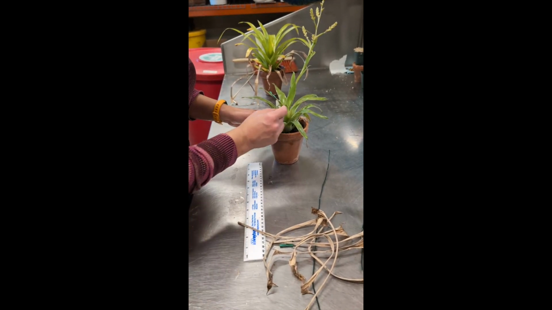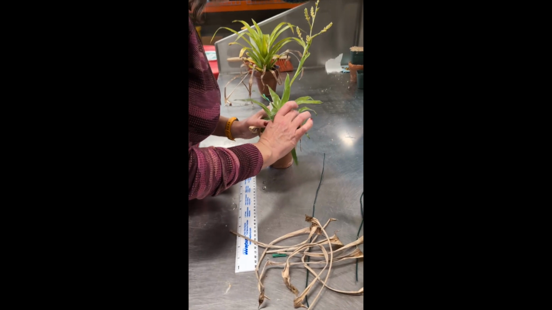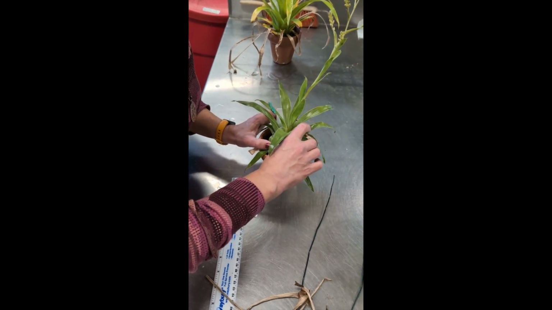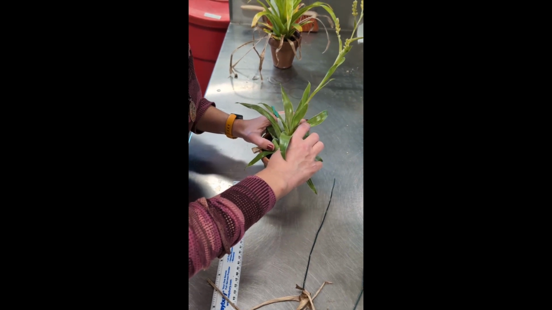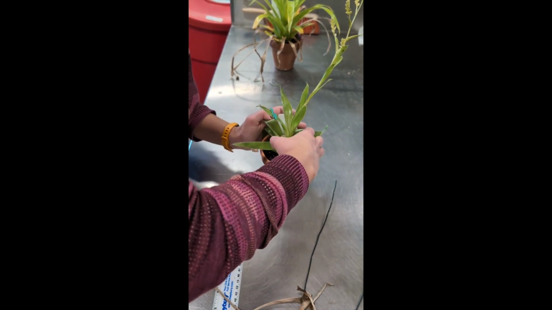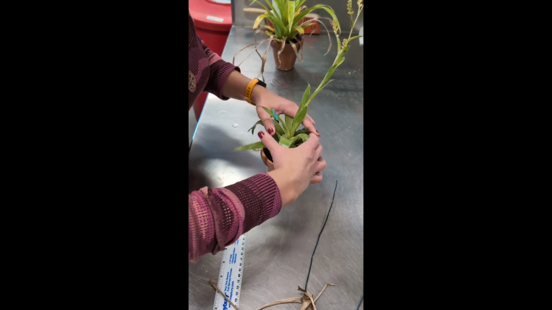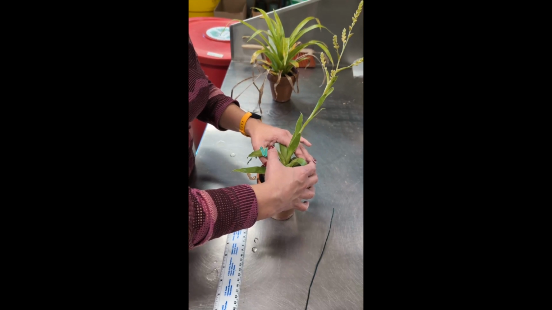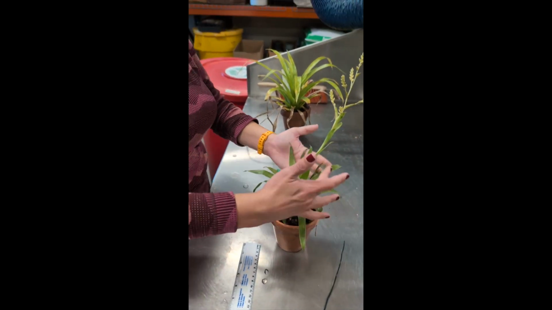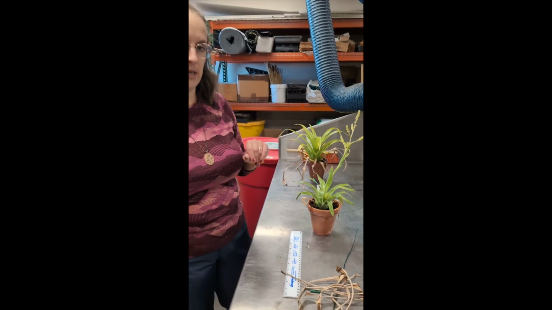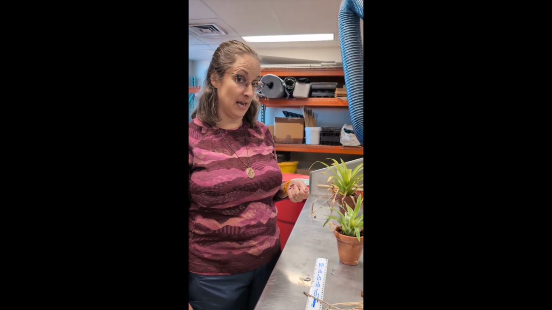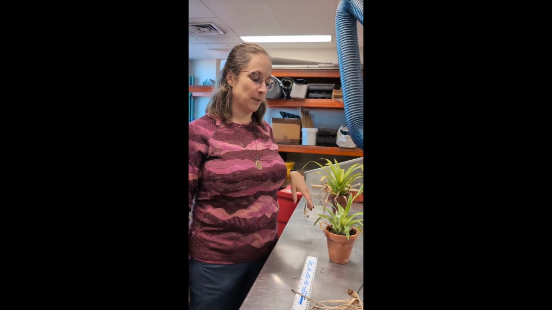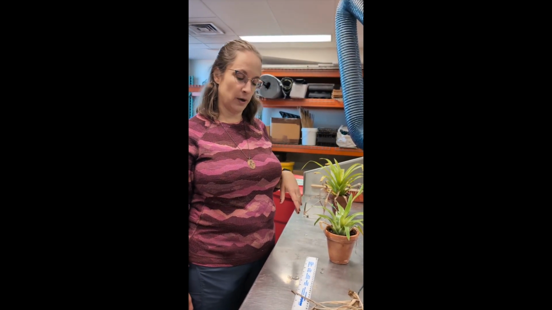1, 2, 3, 4, 5, 6, 7, 8, 9, 10, 11, 12, 13, and then the last one I count is that one we identified, 14. So then I would say this individual has 14 chlorophyllous leaves on this date. It's sometimes a fun thing to do with a partner and see if you both come up with the same number. It's a hard one.